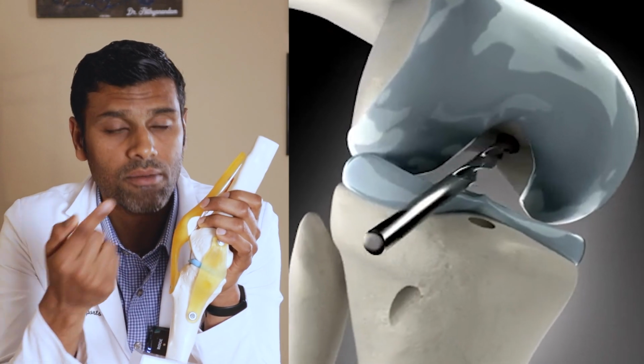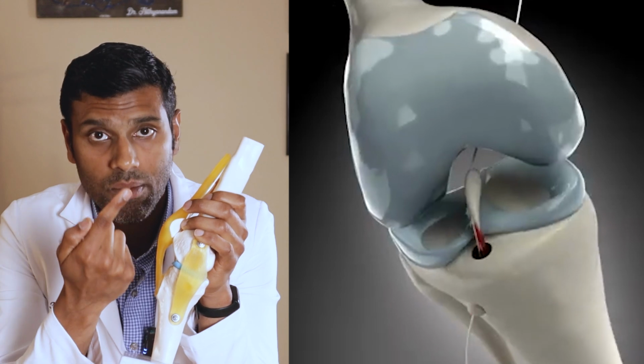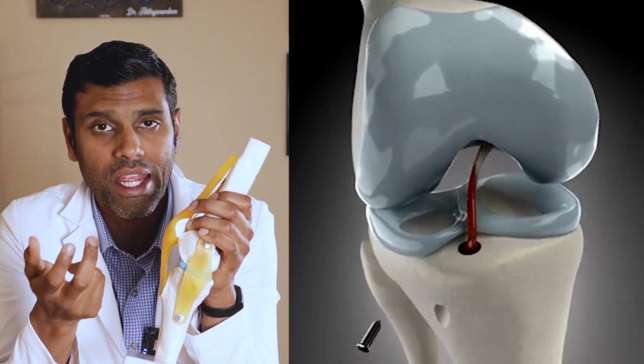So the surgical treatment for an ACL tear is basically reconstructing a new ACL. The surgeon is going to take a small graft from a tendon, and the tendon could be the patellar tendon, or the quadriceps tendon, or there's another option, the hamstring tendon. They take a small tendon and then graft it into the bone, thereby creating a new ACL.